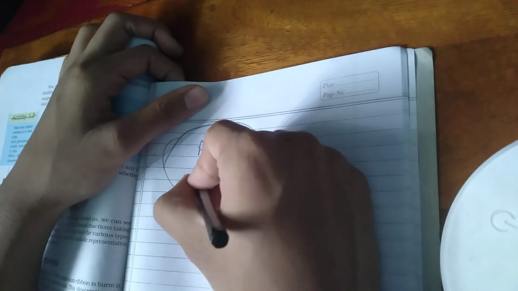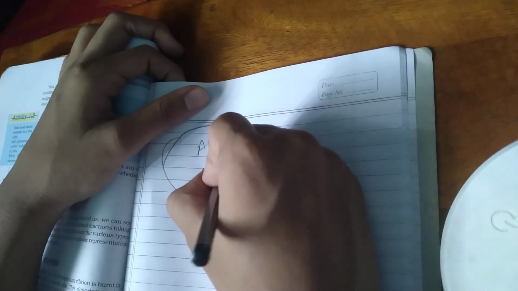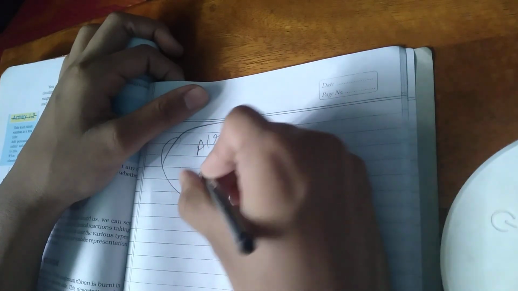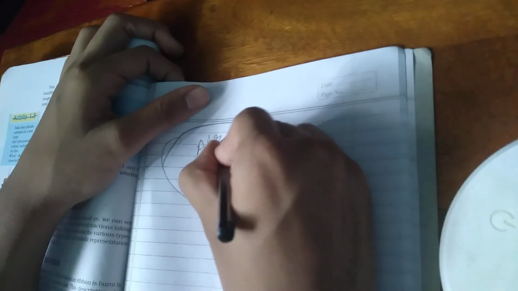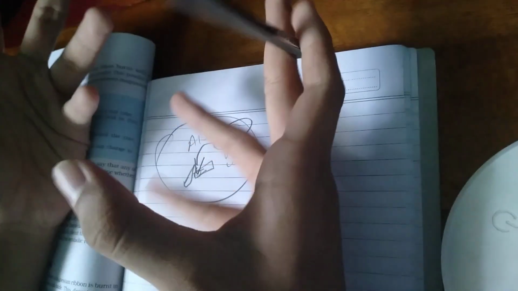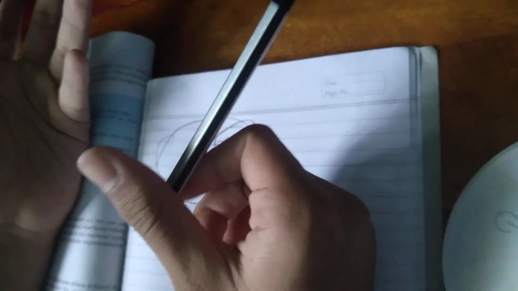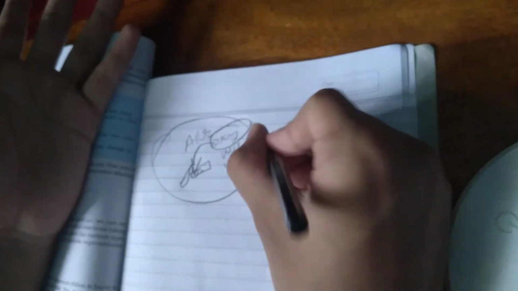What happened when you brought a flame close to the magnesium ribbon? The magnesium ribbon started burning. The oxygen there reacted.